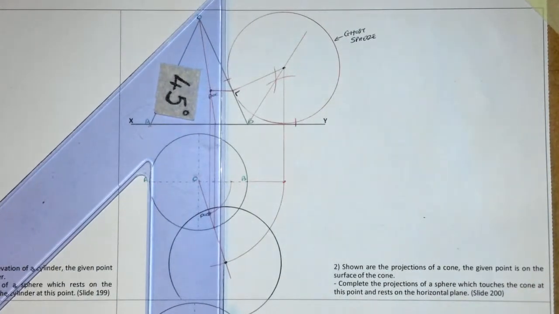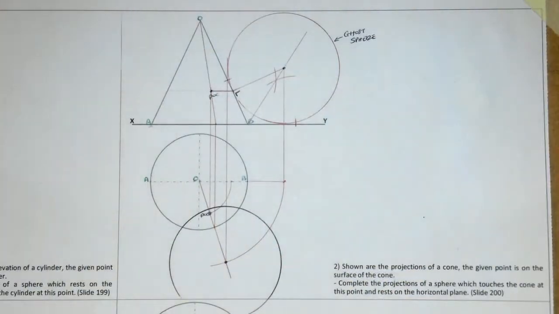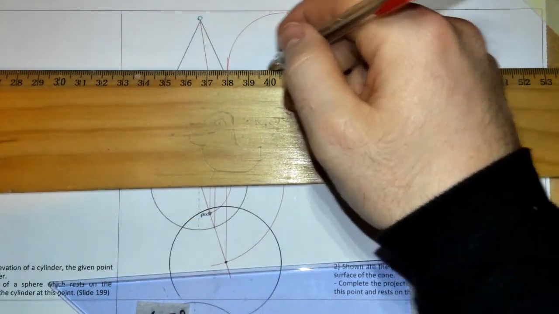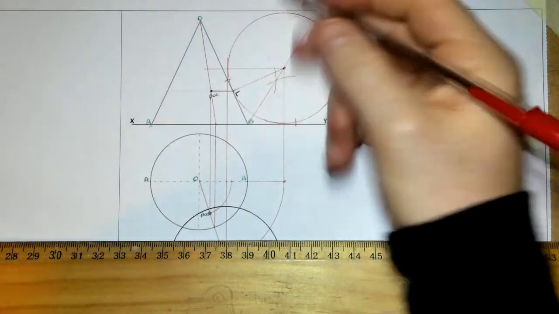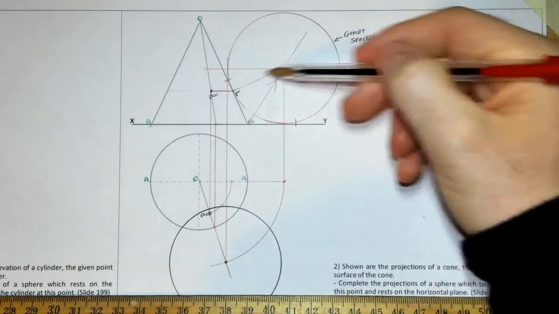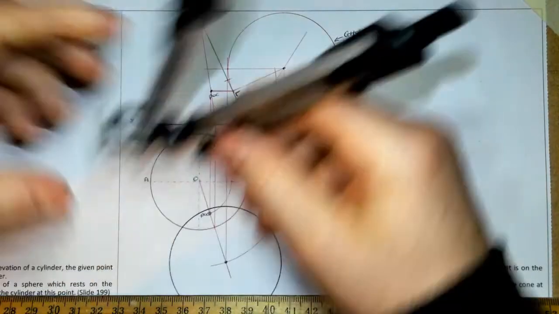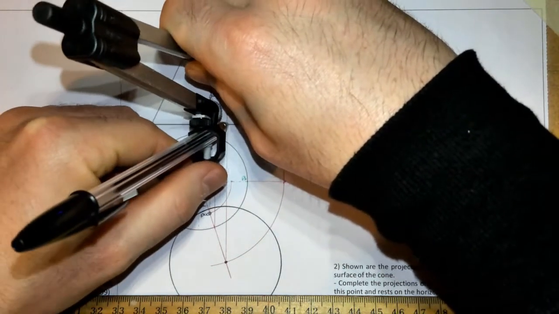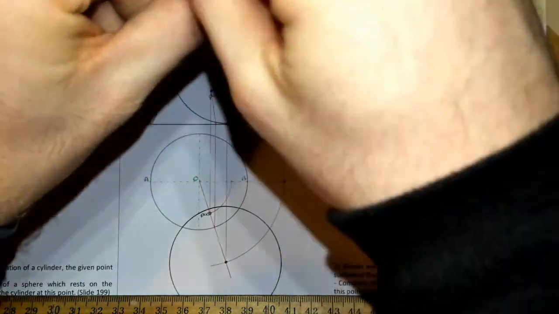So project up my center, and I have the height of it obviously over here found, and the actual position of my center will be right, followed up, followed across, right here, right in there. Okay, same radius, and it's close enough, yeah. There we go.